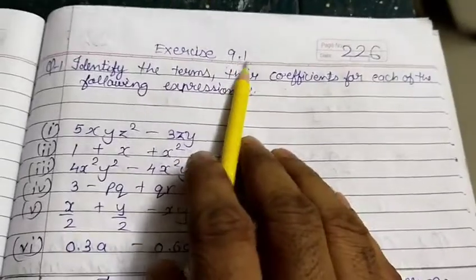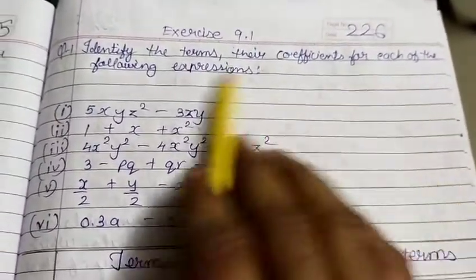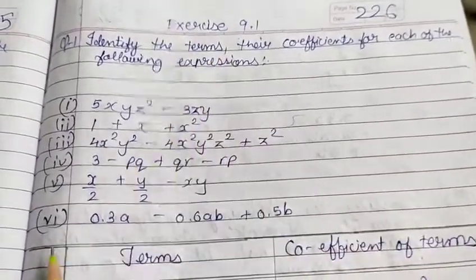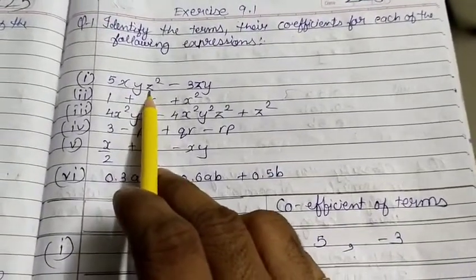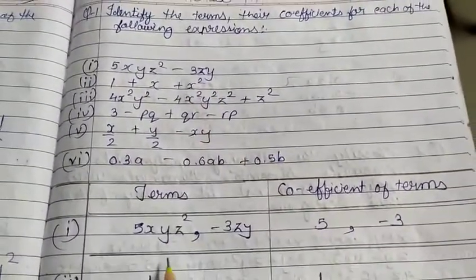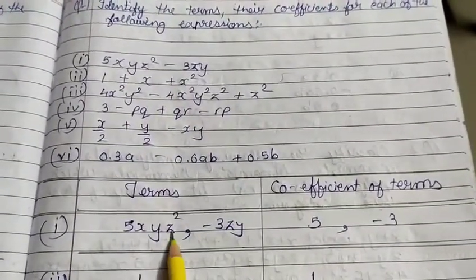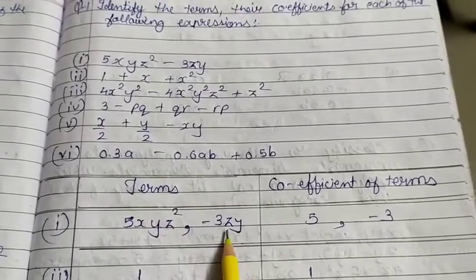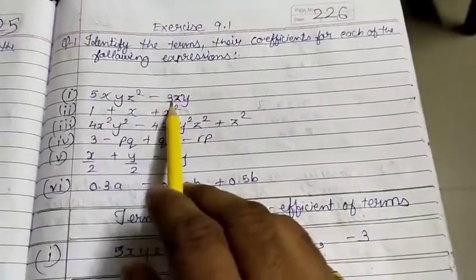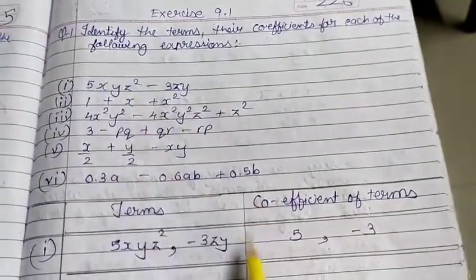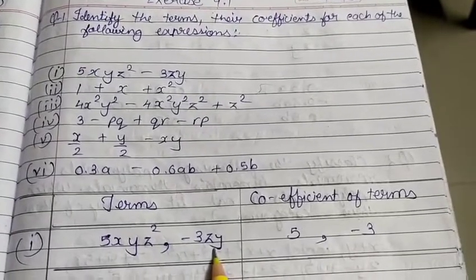Let us start exercise 9.1. Identify the terms and their coefficients for each of the following expressions. First question is 5xyz square minus 3xy. These two terms are 5xyz square and minus 3xy. The coefficient of the first term is 5, and negative 3 is the coefficient of the second term.